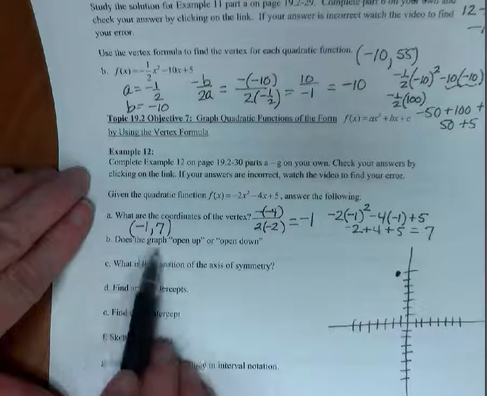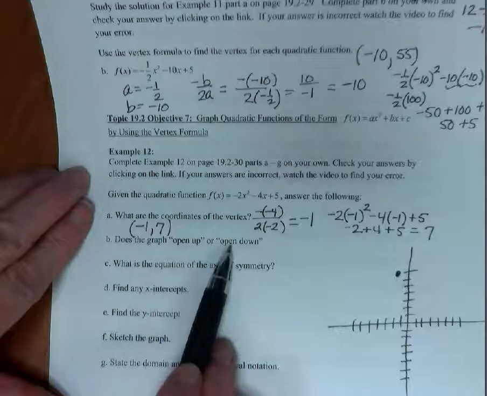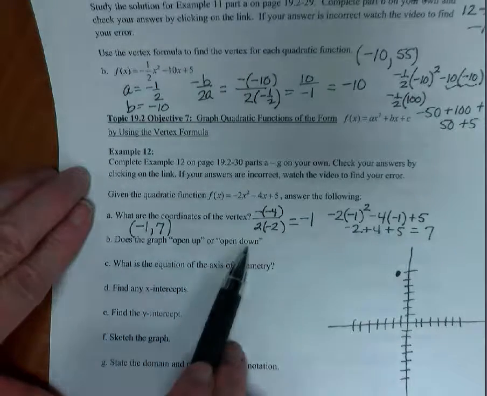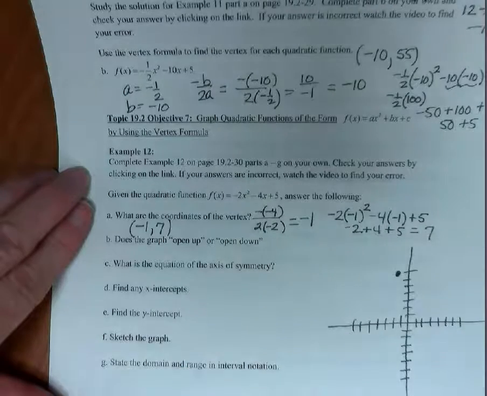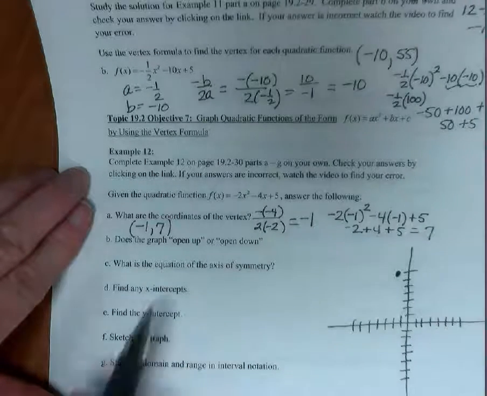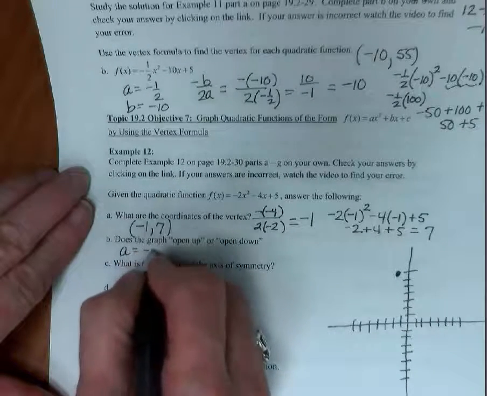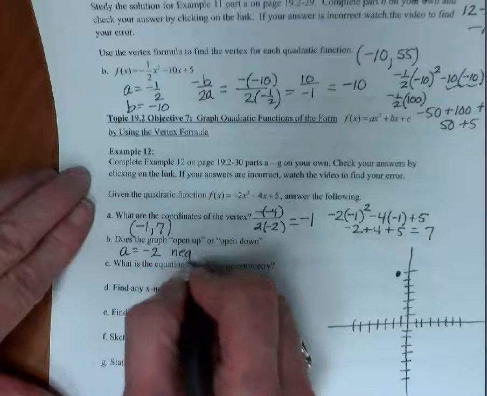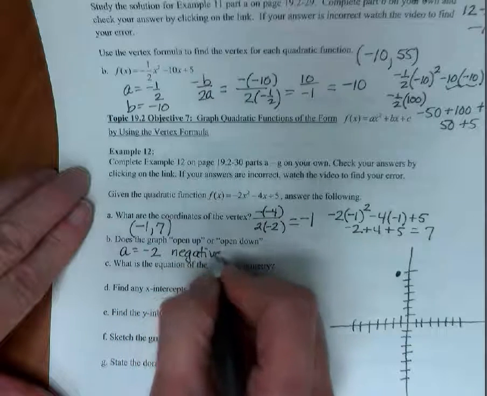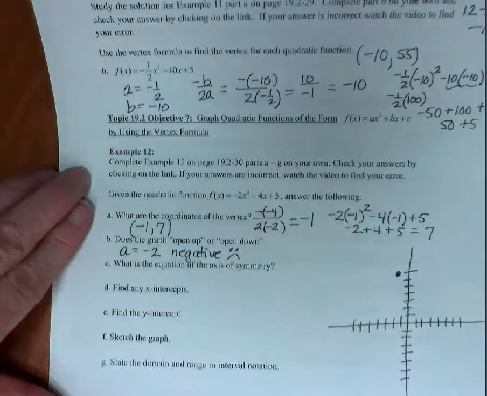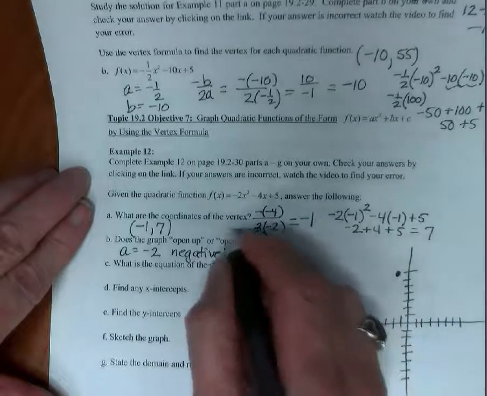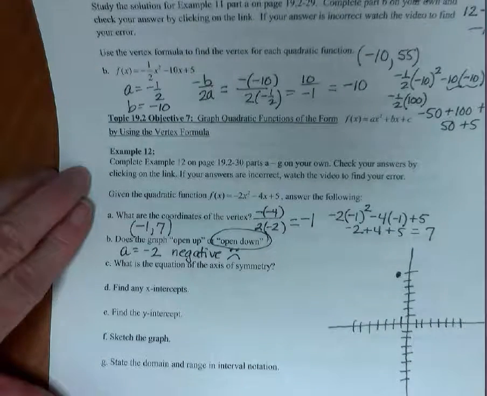So I have to answer the question, does it open up or down? And if you recall, what we use to identify the direction is we look at the value of a. A is negative 2, which is negative, which means bad, which means frown. That means it opens down.